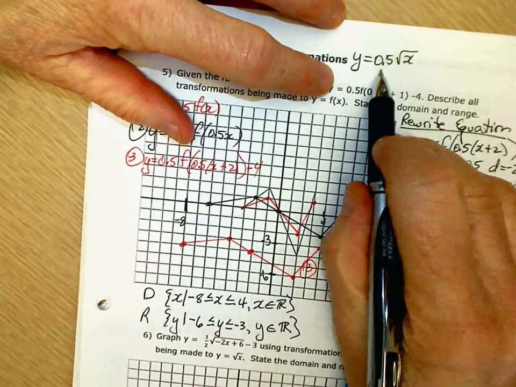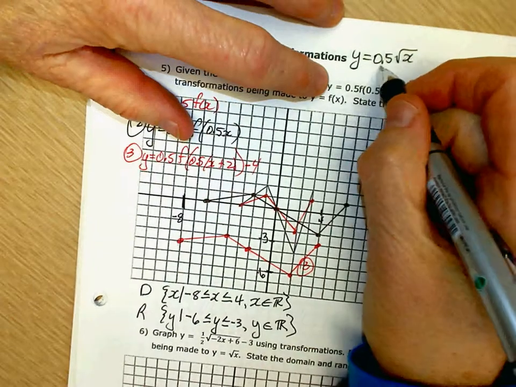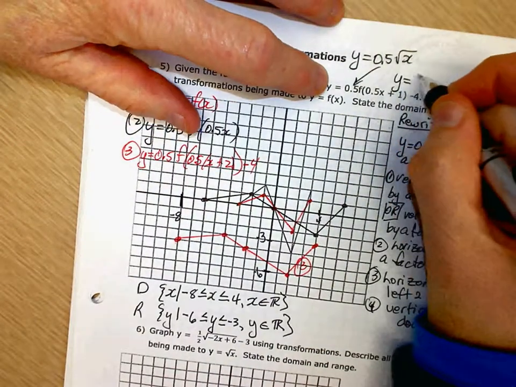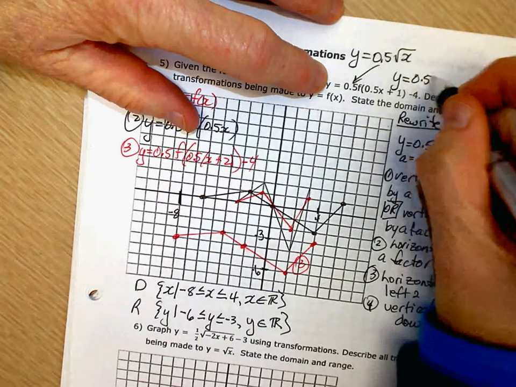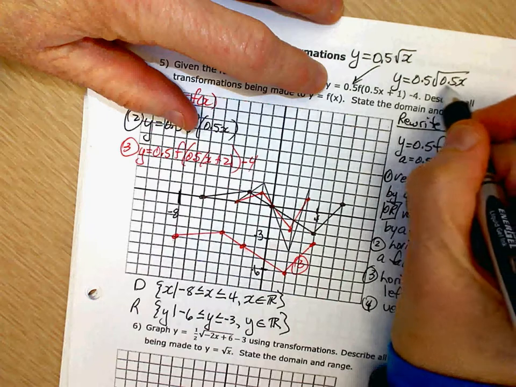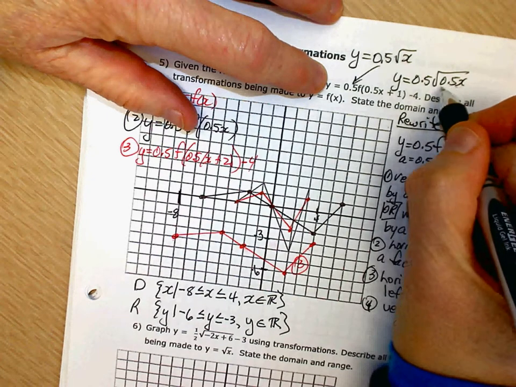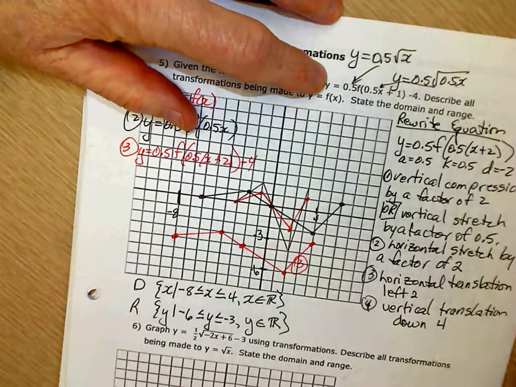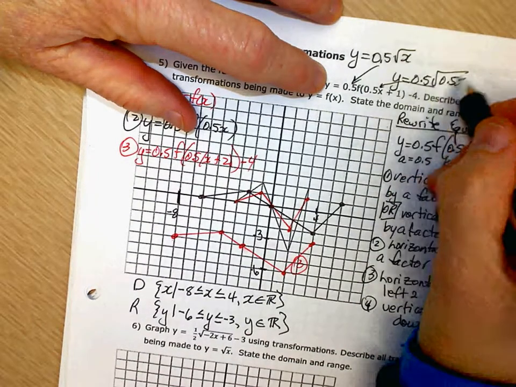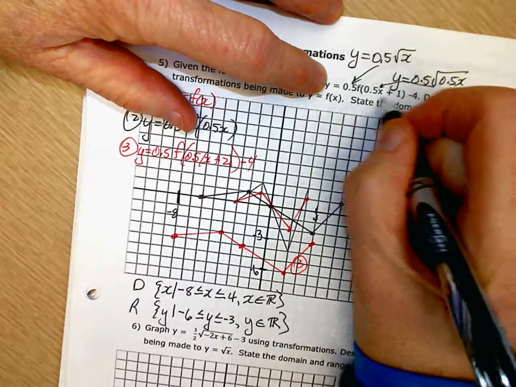That's this 0.5. However, if it's like this within the square root sign, then that's a horizontal stretch by a factor of 2. See how they're indicating it inside? Here it's inside the square root sign. Here it's inside the function, which they drew down here for us.